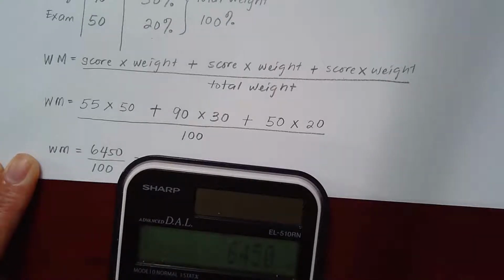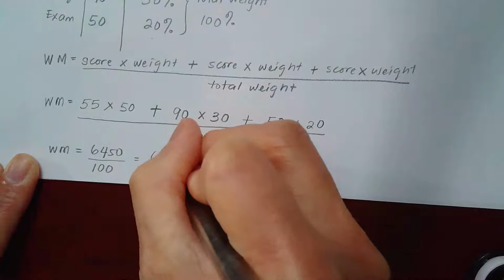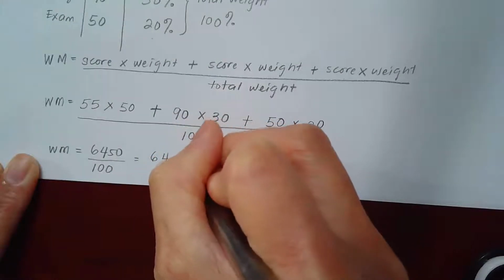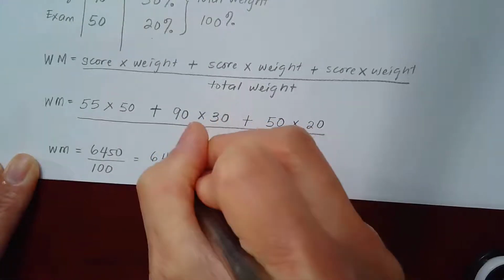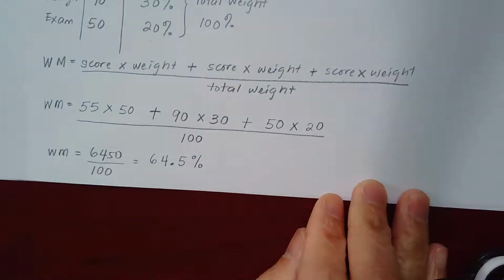Yeah, okay, and then if I divide it by 100, I'm gonna get 64.5%. Okay, so that's that one, 64.5%.